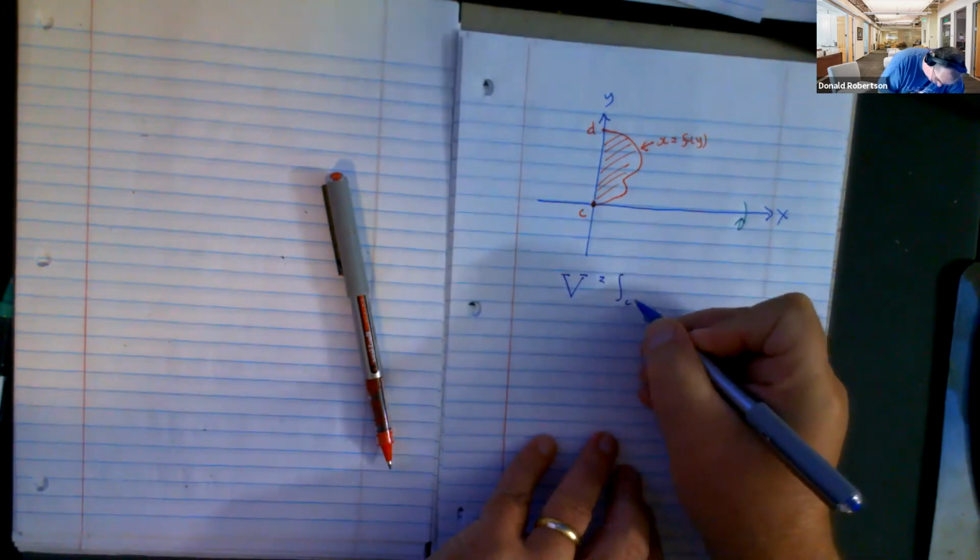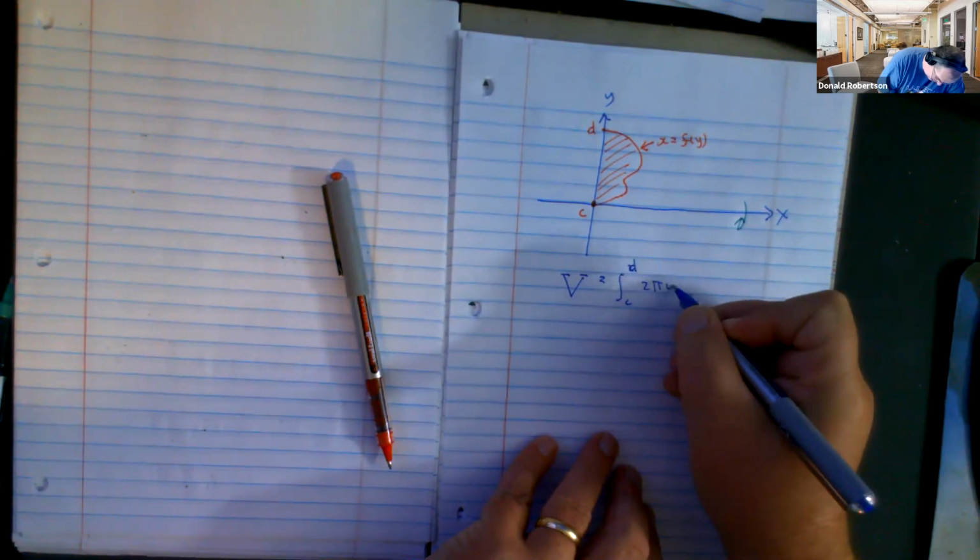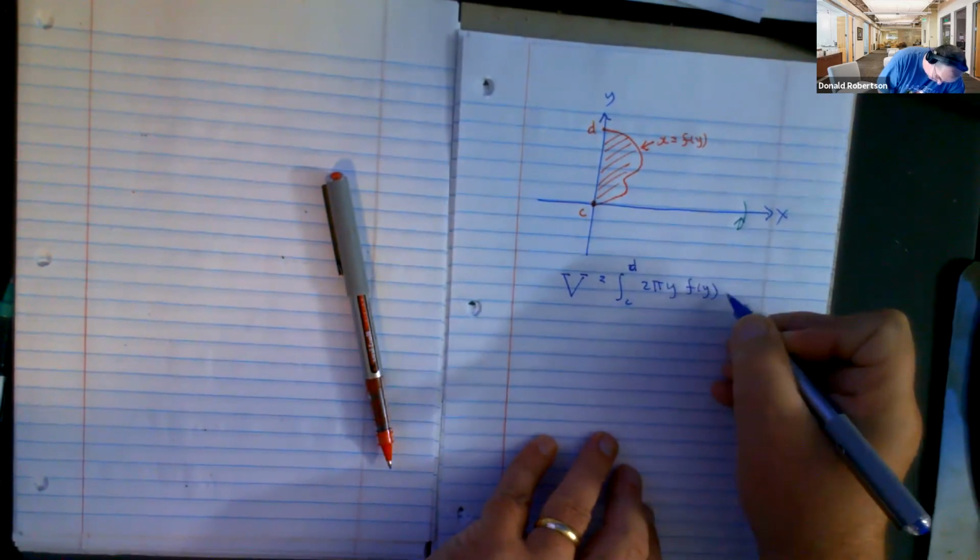There we go. And this shape in here is called x equals f of y. I wish I hadn't made that the origin, so I'm just pretending that's C and that's D. So this is the shape that is going to be rotated about the x-axis. And the formula for its volume is the integral from C to D, 2 pi y f of y dy.